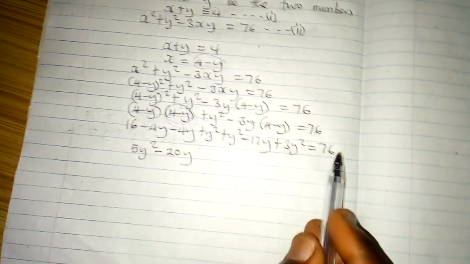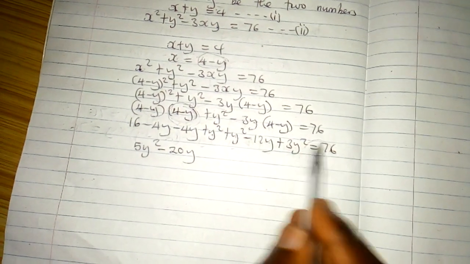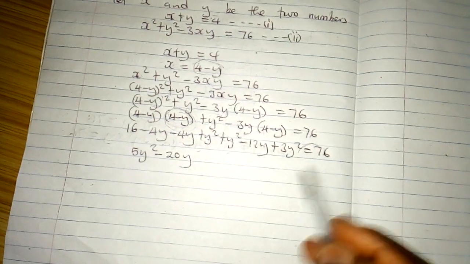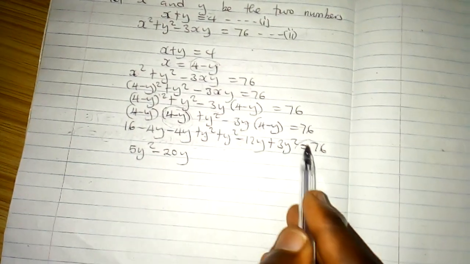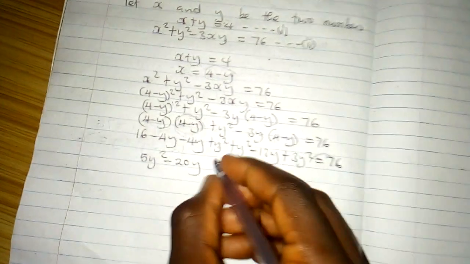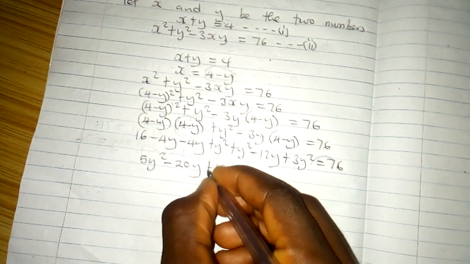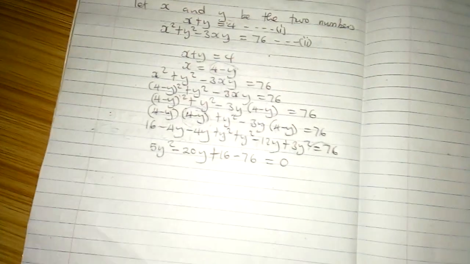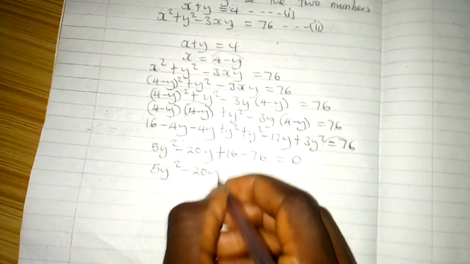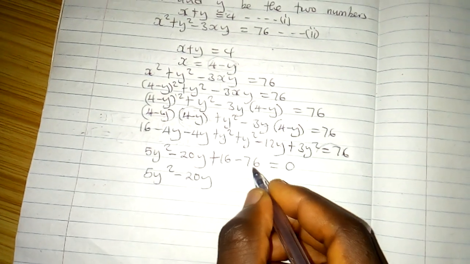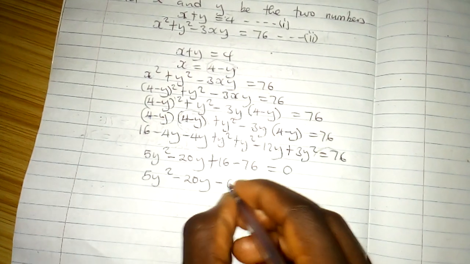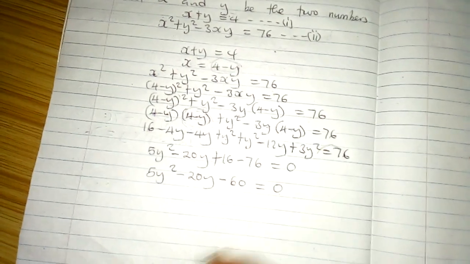The 76 should come to this side, so it becomes negative. 16 minus 76 is negative 60. So 5y squared minus 20y minus 60 is equal to 0.